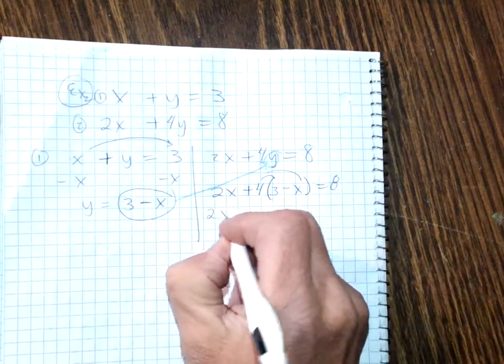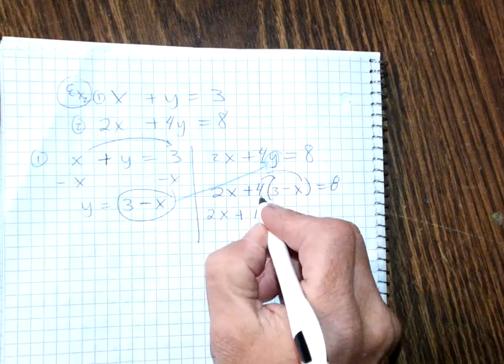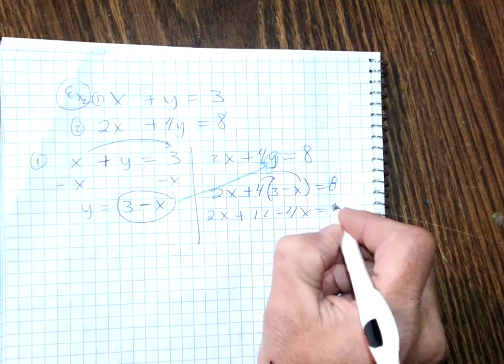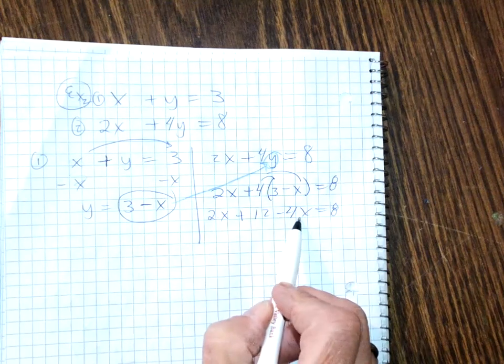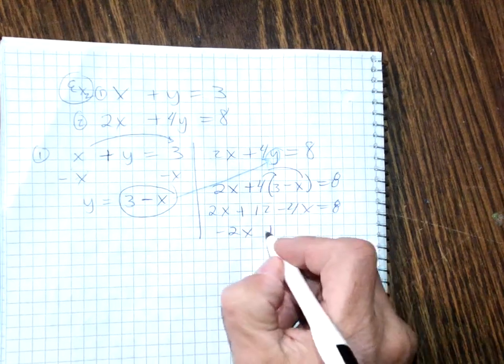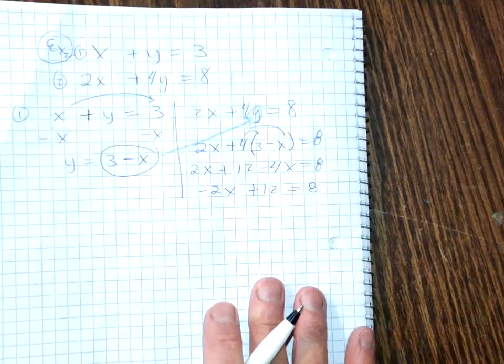So I'll have a 2x plus 4 times 3 is 12. 4 times a negative x, a negative 4x equals 8. Okay? So far, so good. 2x minus 4x, it's going to be a negative 2x plus 12 equals 8. Okay?